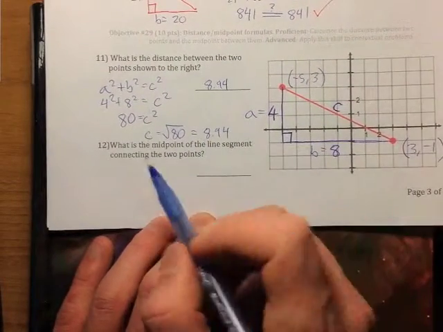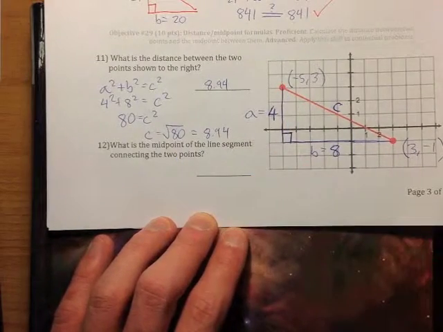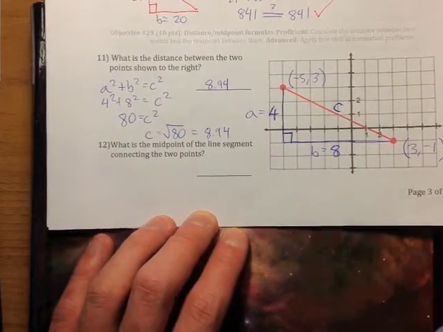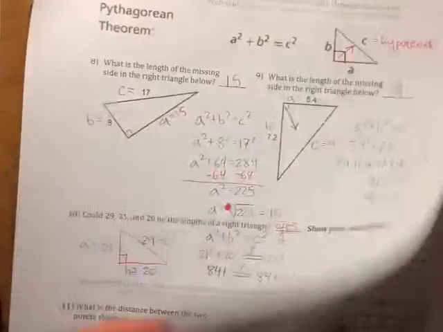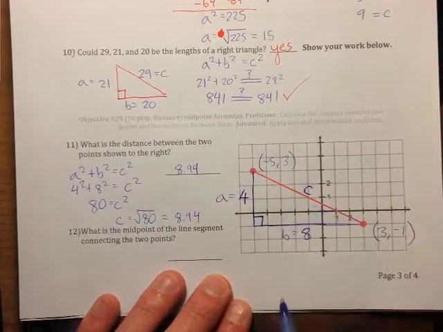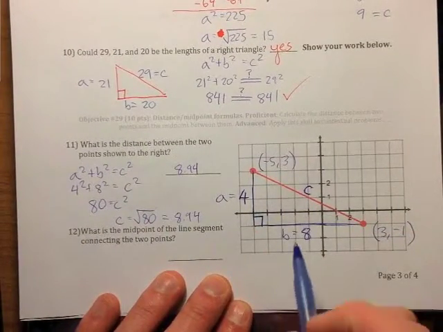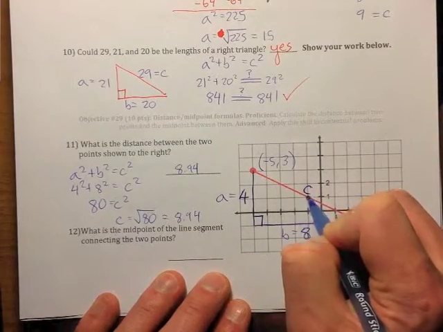Now, let's try to identify the midpoint of the line segment connecting the 2 points. Again, I haven't given you the formula yet for finding the midpoint. What I was hoping that you would do is that you could identify what the midpoint is visually, right? So midway between these 2 points is right about here.